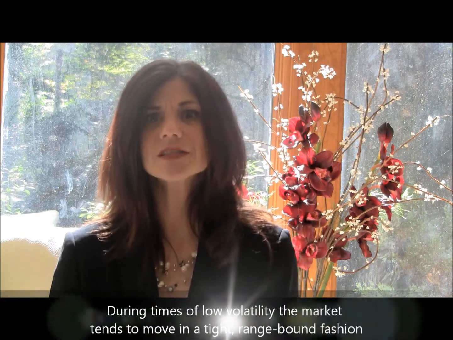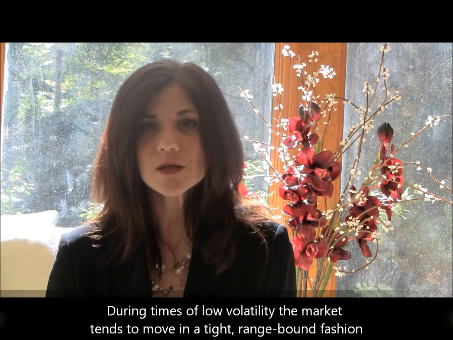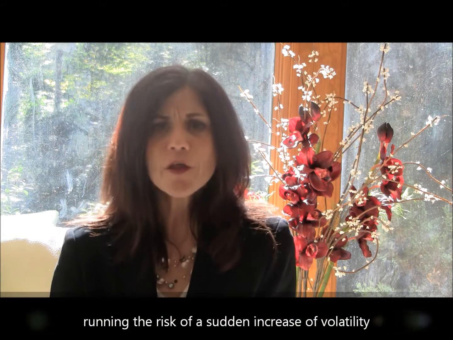Let's take a look at strangles and low volatility. During times of low volatility, the market tends to move in a tight, range-bound fashion. The disadvantages of selling options in low volatility were just mentioned, namely selling options for fair valued or even undervalued premium as opposed to overvalued options, and running the risk of a sudden increase of volatility. On the other hand, traders who prefer selling options in moderate volatility stake their claim, proposing that time decay erodes the option's value regardless of volatility. In fact, oftentimes the value of an option will decrease more rapidly in times of low volatility. It has been said that selling options in times of low volatility might resemble watching the grass grow.